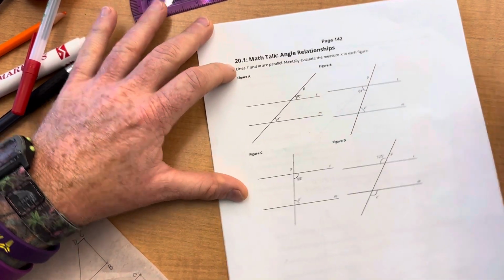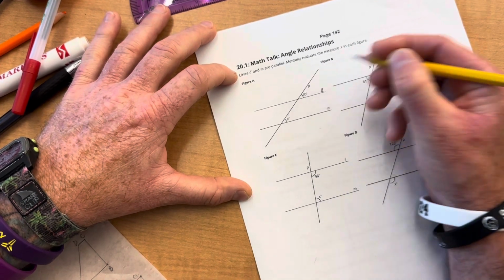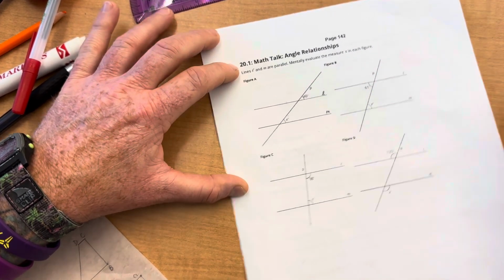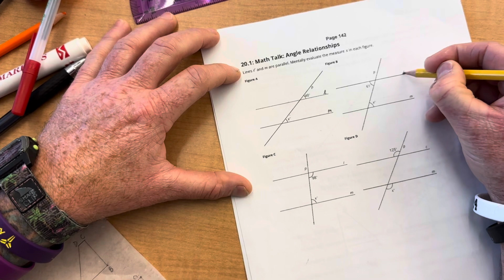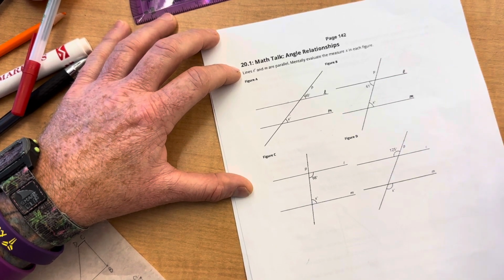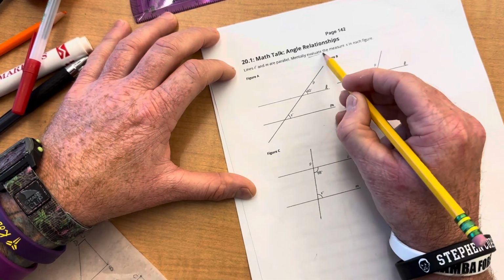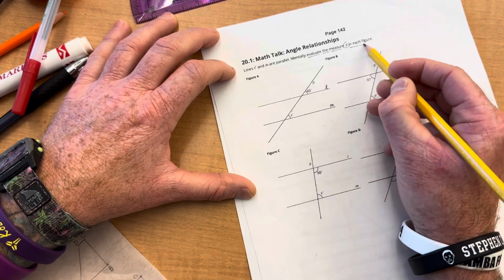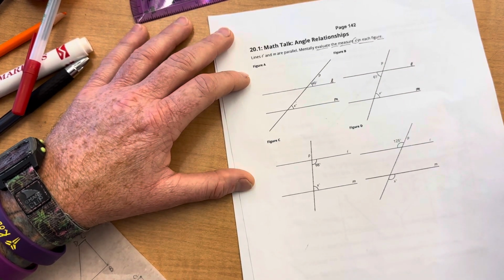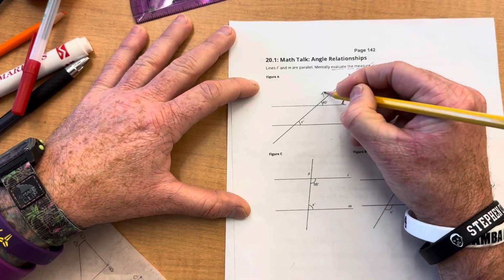All right. Lines L and M are parallel in all instances. Evaluate the measure of X in each figure. This is known as a transversal.